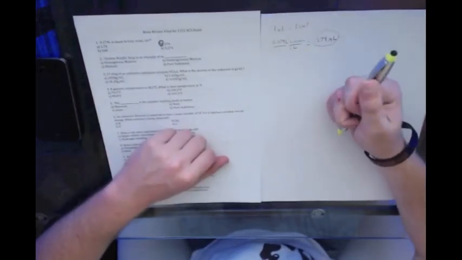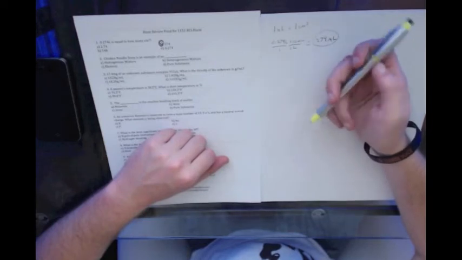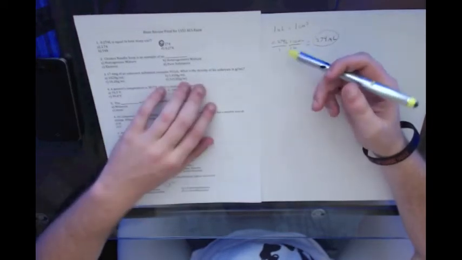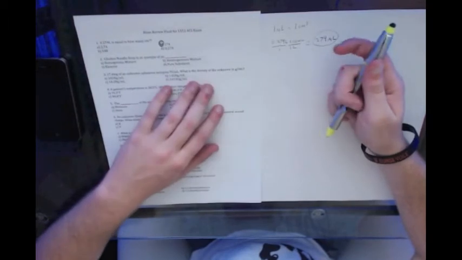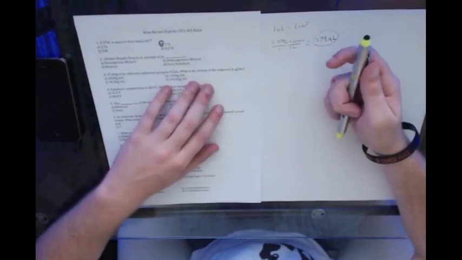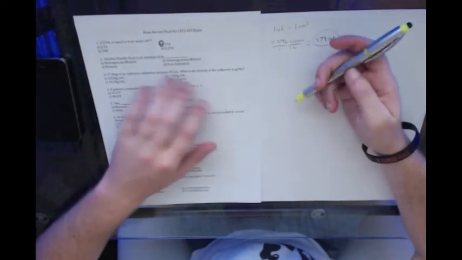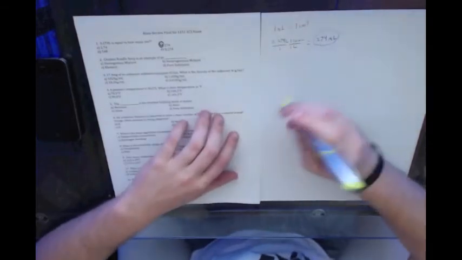So an element, you guys should know what that is. It's the furthest thing broken down. Pure substance just means it's composed of element stuff. I won't really worry about that. So the answer is B, heterogeneous mixture.